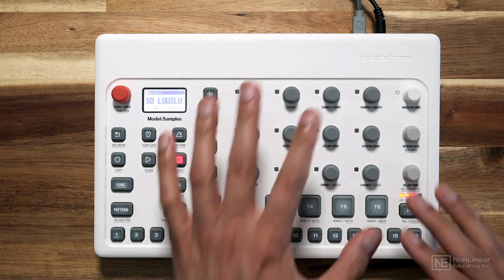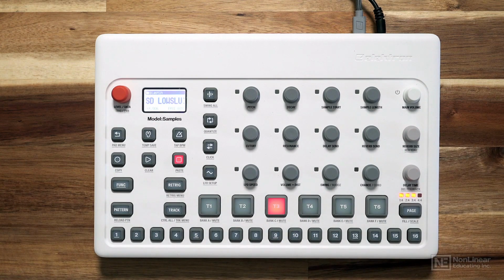All right, so that's a quick overview of the hardware, the different controls. In the next tutorial, we'll dive deeper, taking a look at individual features.